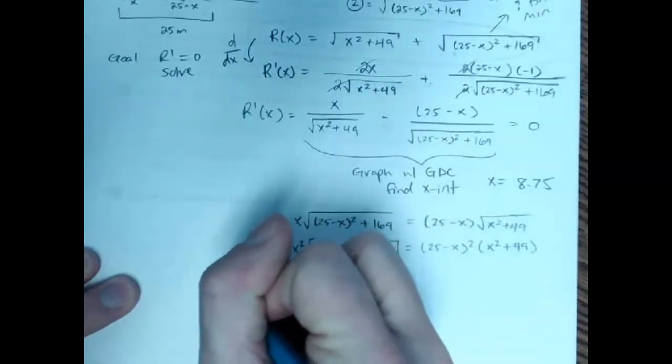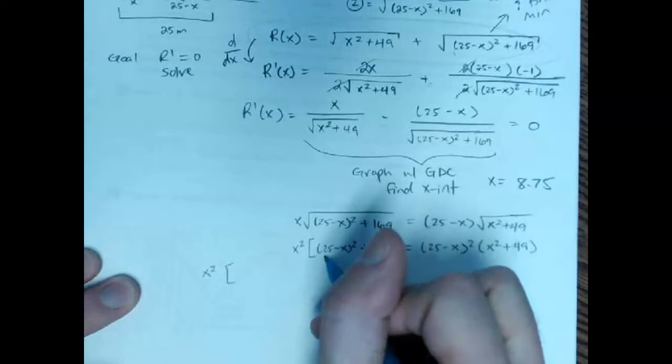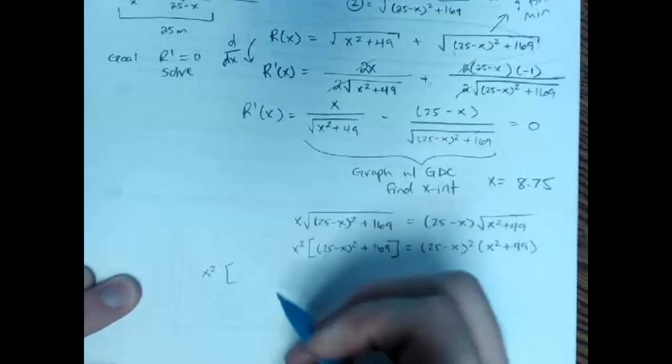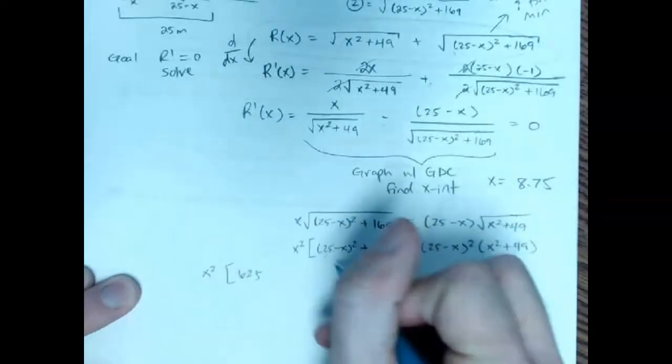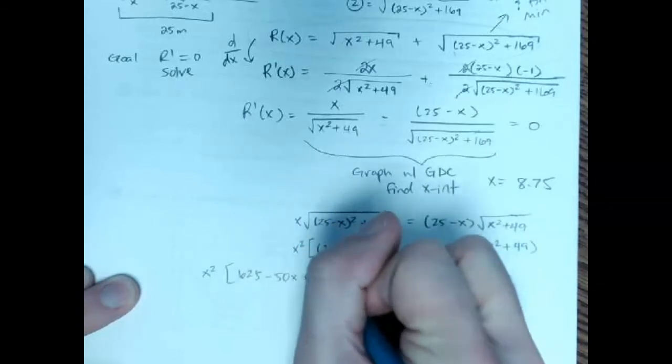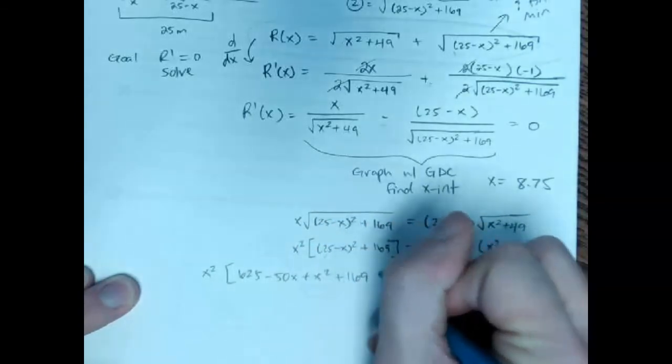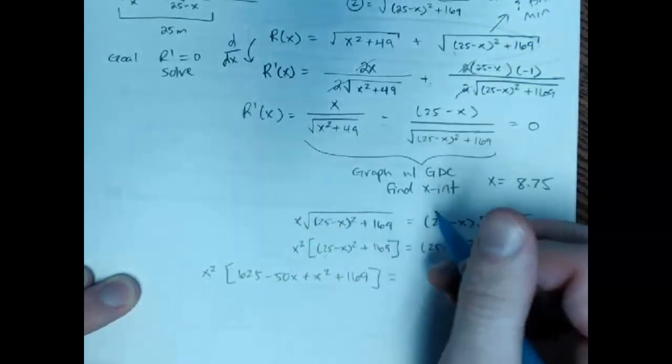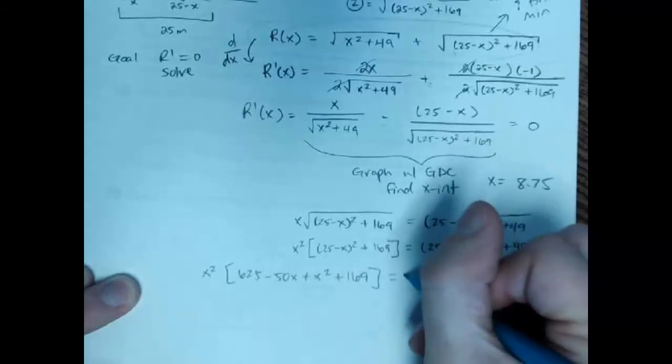Here we go. Let's multiply it out. x squared. If you FOIL this out using your binomial theorem, you need this times this, which I think would be 625. Then you're going to have 50 minus 50x plus x squared plus 169. Then you can multiply this out, which is the same thing.